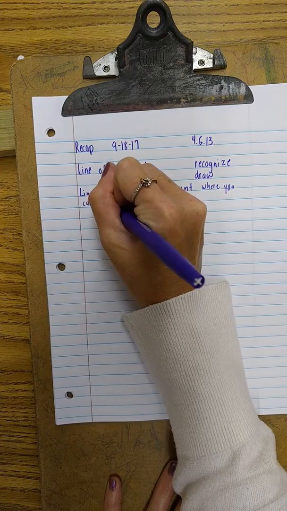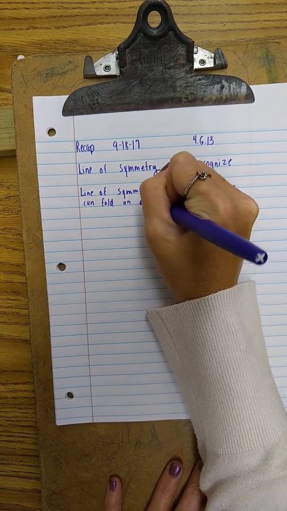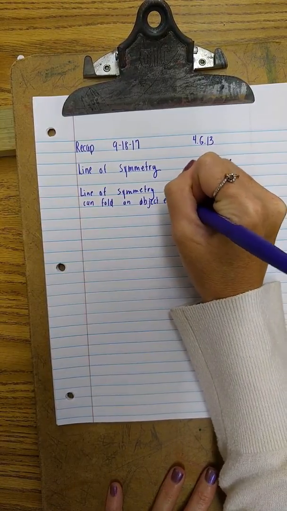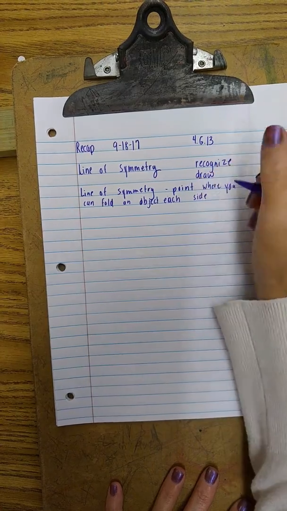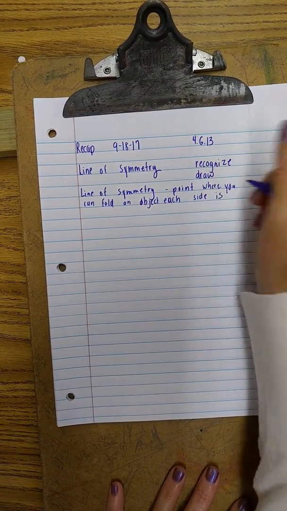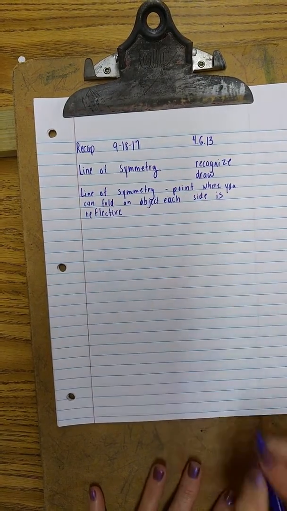Each side is reflective, and what that means is they look exactly the same.